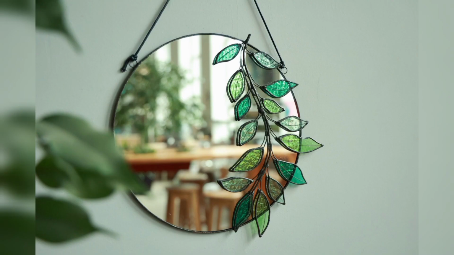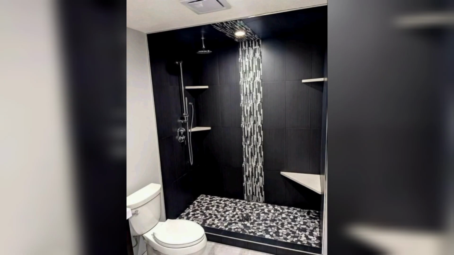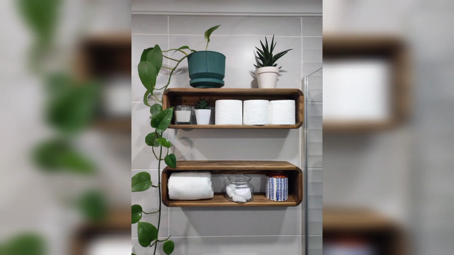Introducing the smart bathroom can often be overlooked when it comes to interior design and decor, decoration.